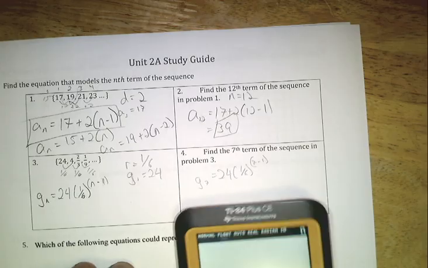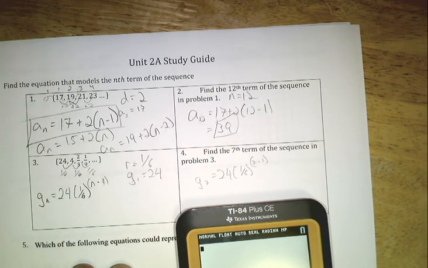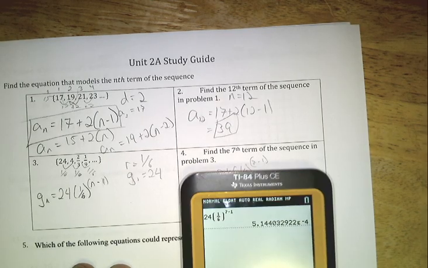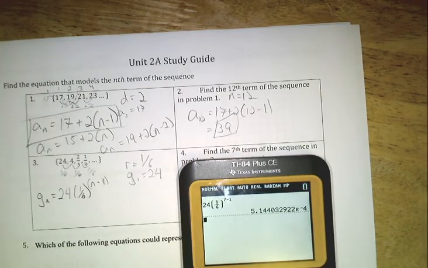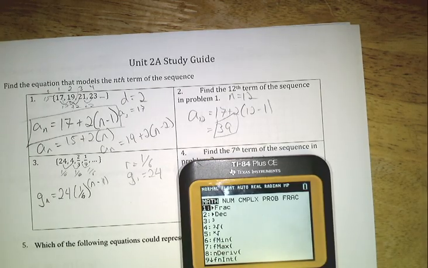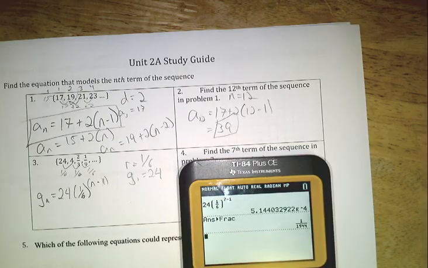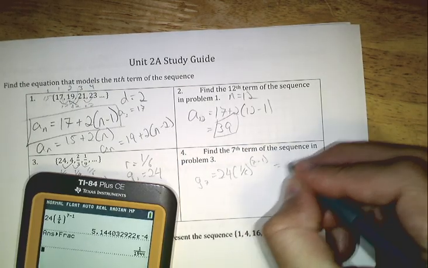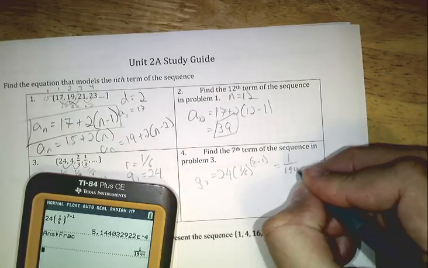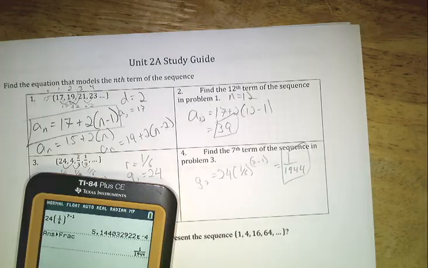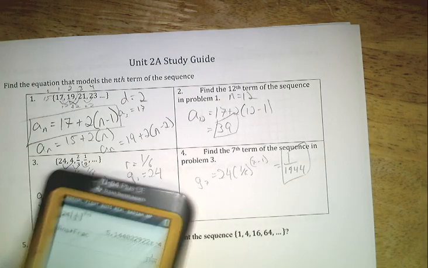So we would just plug this in real quick. 24 times 1/6 to the 7 minus 1. And we get this ugly number right here, but that's just scientific notation. And we can always hit the math button and convert that to a fraction, which is 1 over 1944. Bam. There we go.